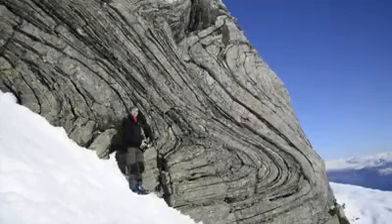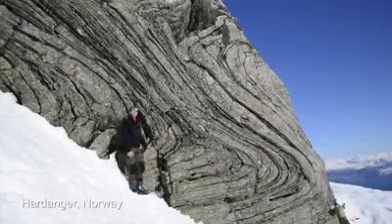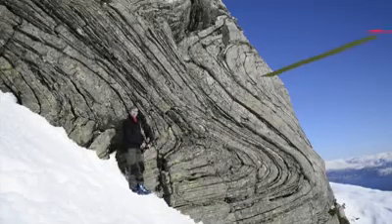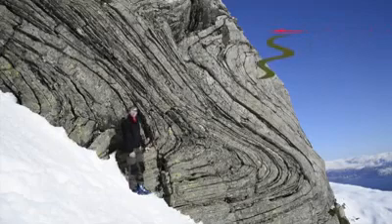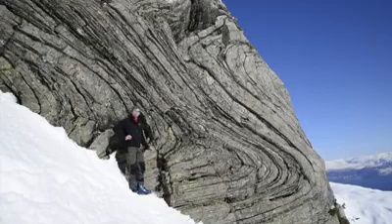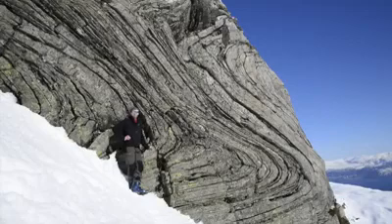So here's another example of rocks that have deformed in a ductile fashion. We're looking at gneisses, and we're looking at a fairly nice fold. So to fold a gneiss like this, we need temperatures of, say, 350 degrees or more. So we know that we've been down at least 12-15 kilometers in the crust. So we're in the ductile regime.